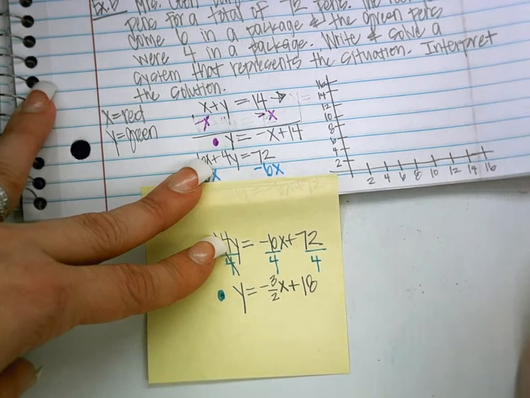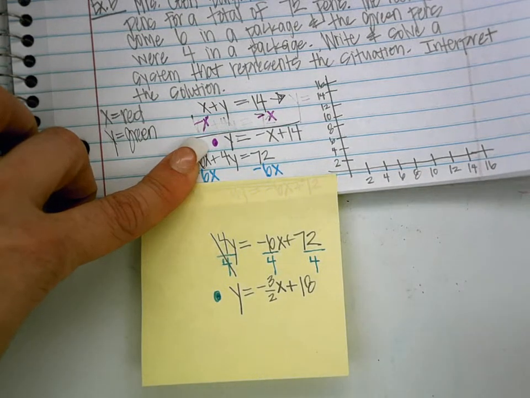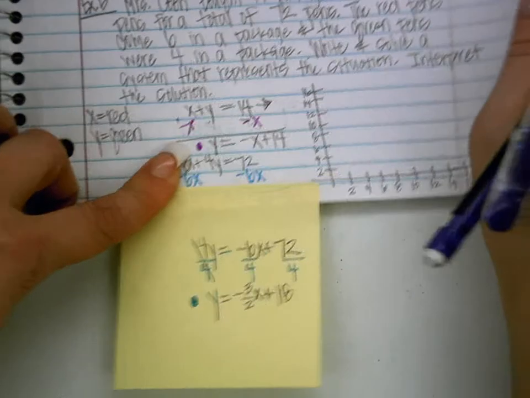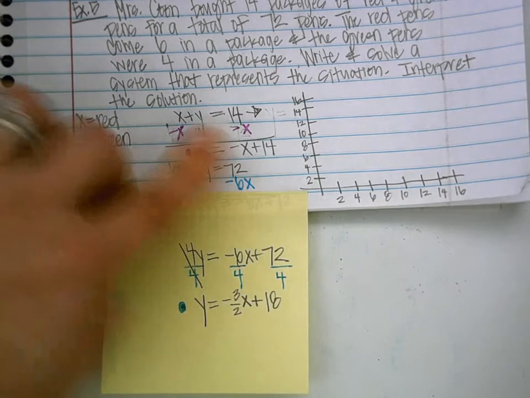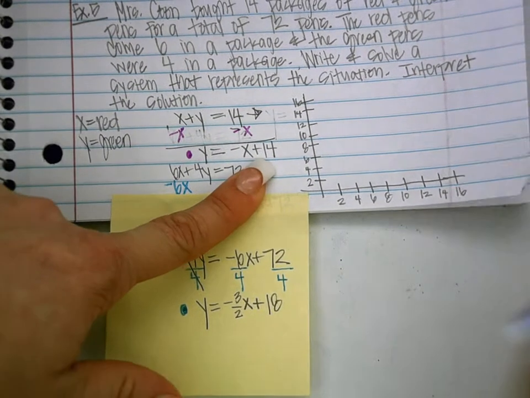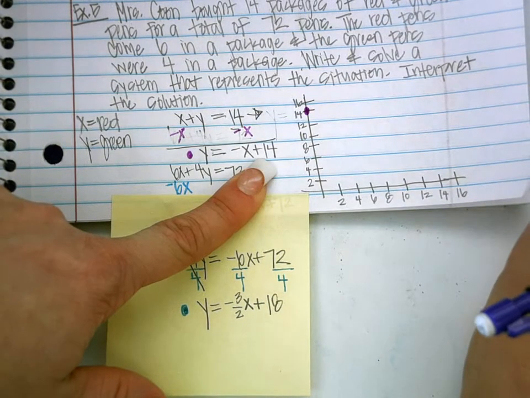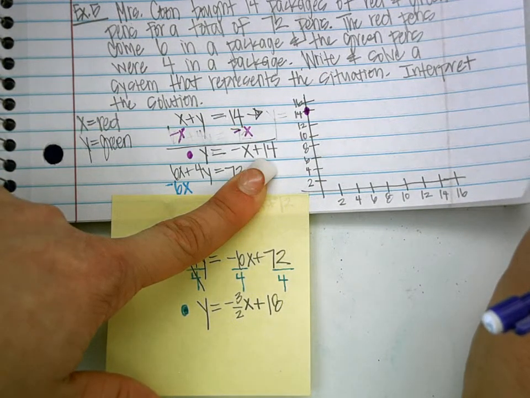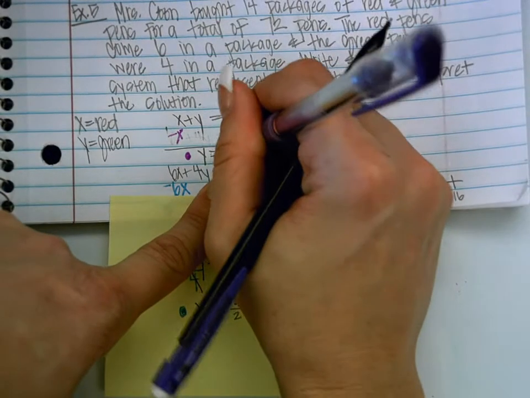So for my first line, where should I put my first point? Where y is equal to what? 14. How do I move to get to my next point? Negative 1 over 1. So down 1 over 1, down 1 over 1.